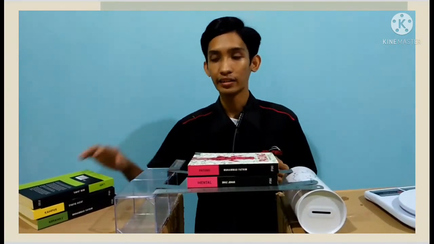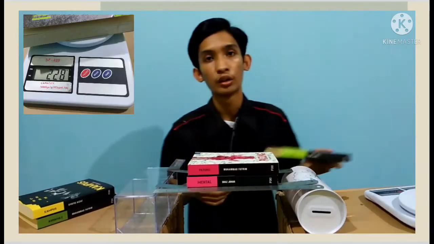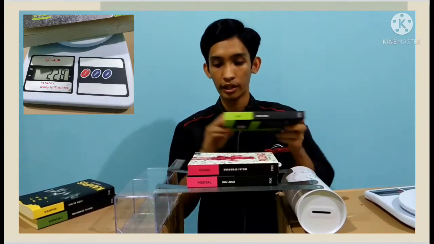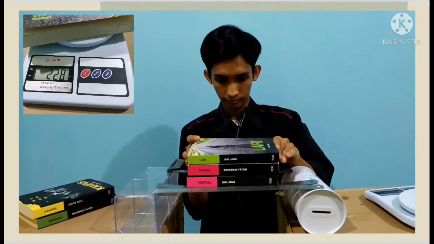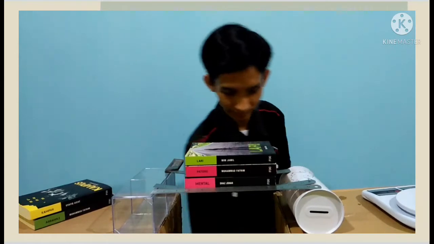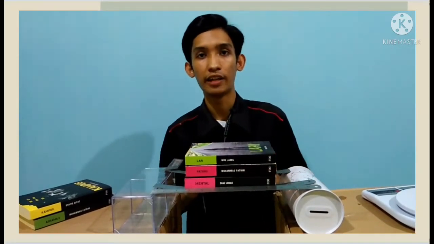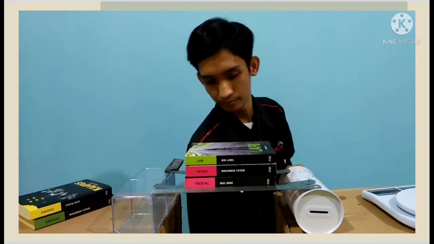Next, add third load. My third load is 228 grams. After that, measure the deflection. Deflection for my third load is 11 mm.